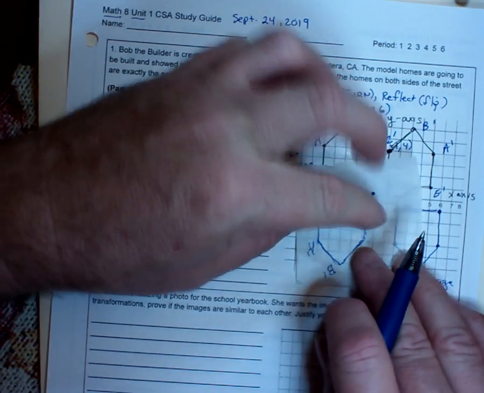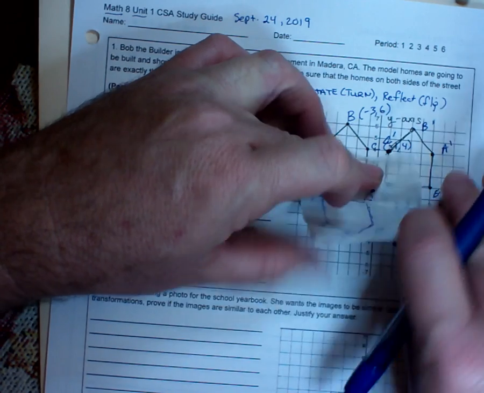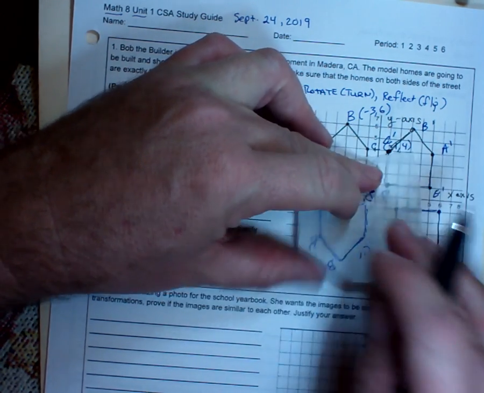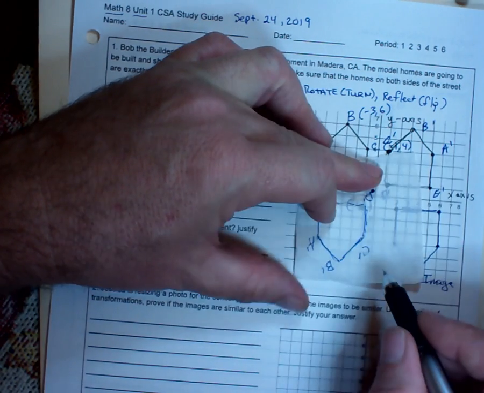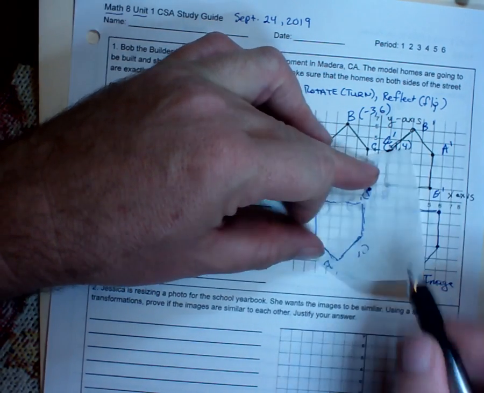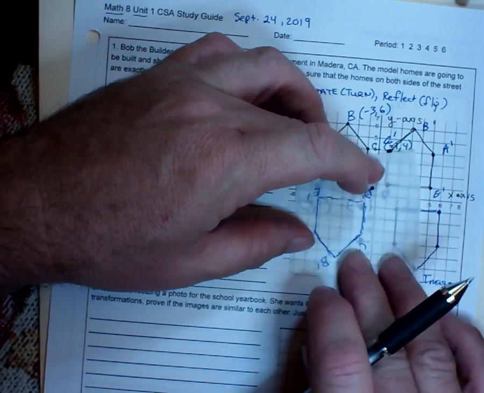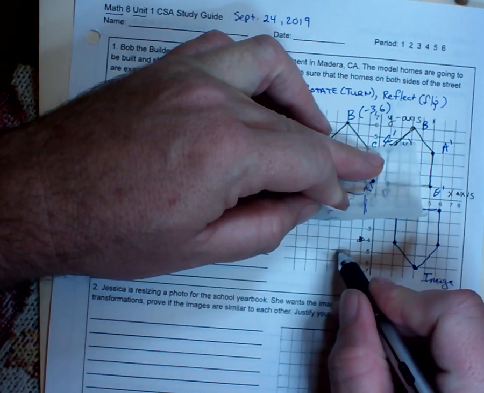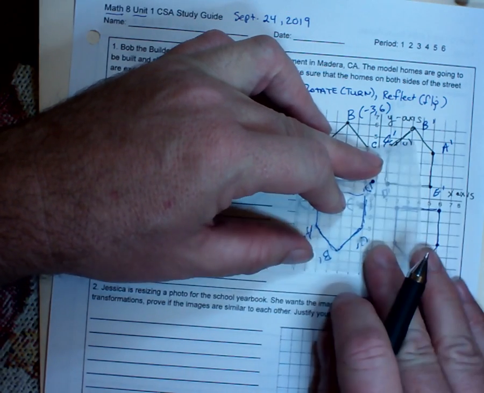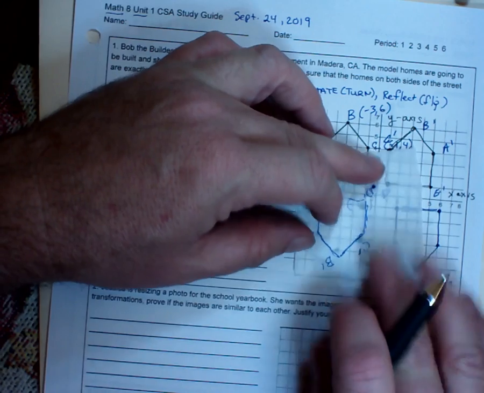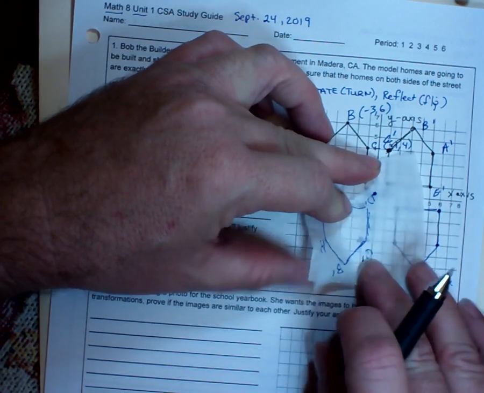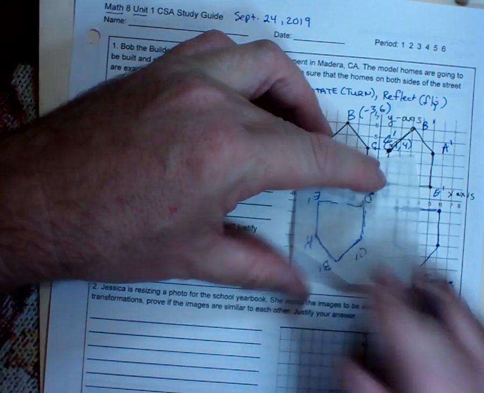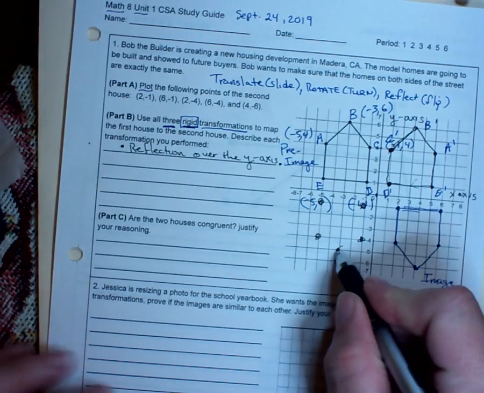And I'm going to redraw this. I think I've drawn one of these off. That's the trouble. I made an error. Here we go. And that one's in.